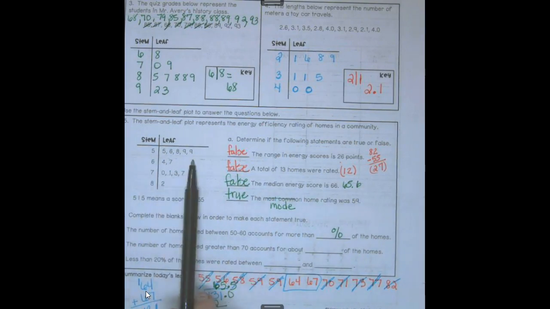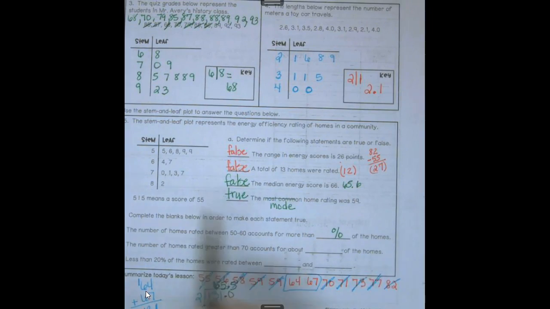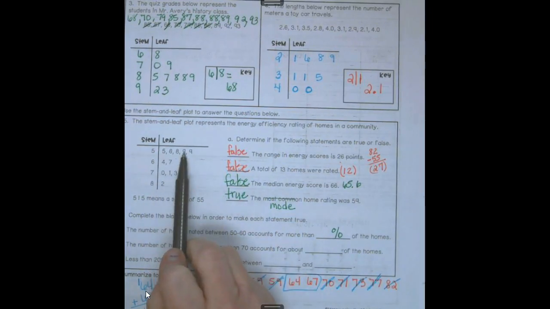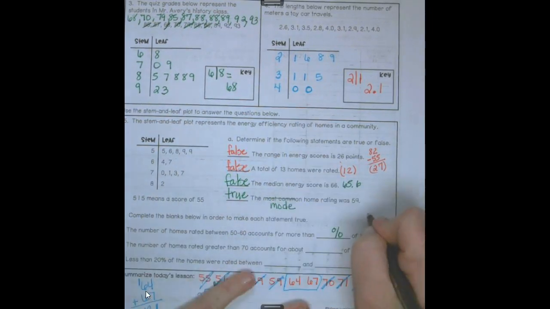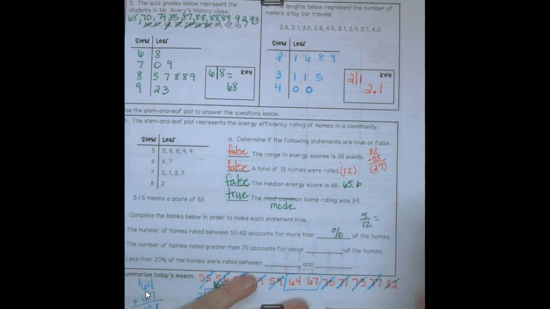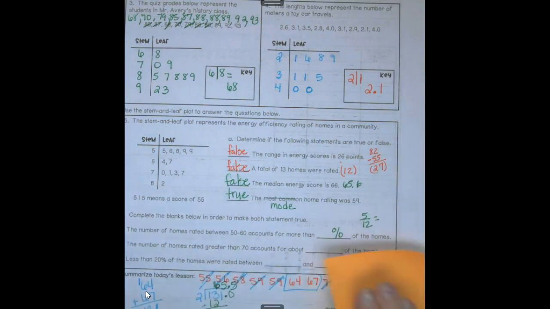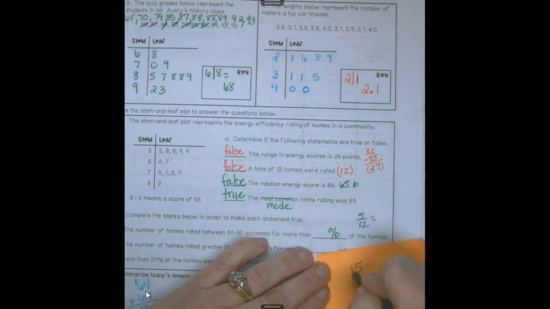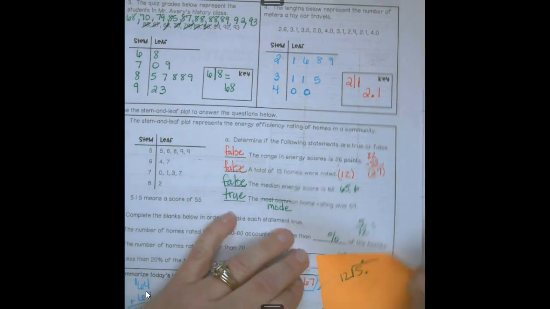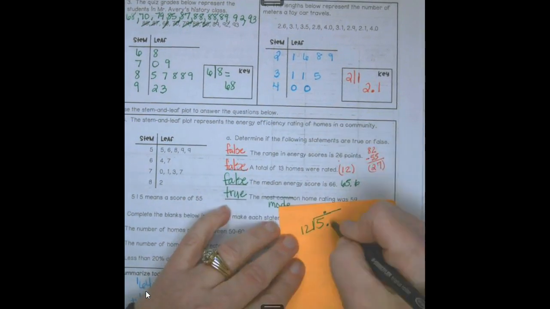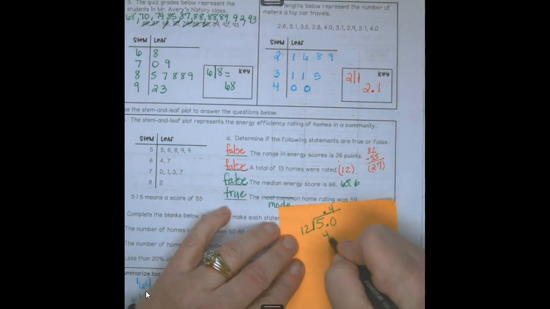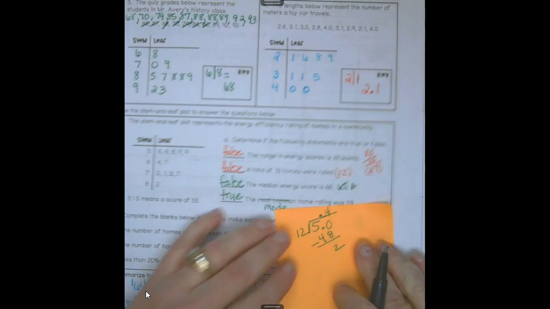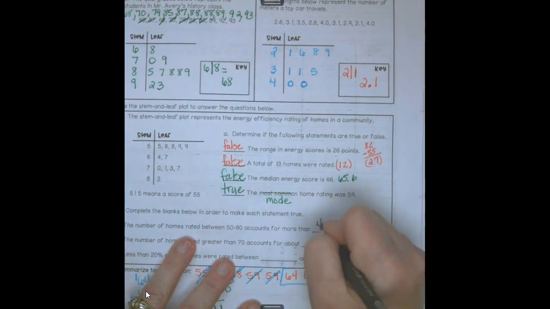How many are between 50 and 60? 1, 2, 3, 4, 5. 5 out of 12. So when I divide 5 by 12, I am going to get 41%.